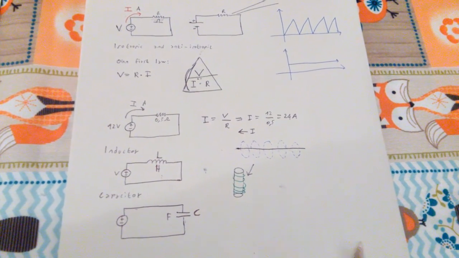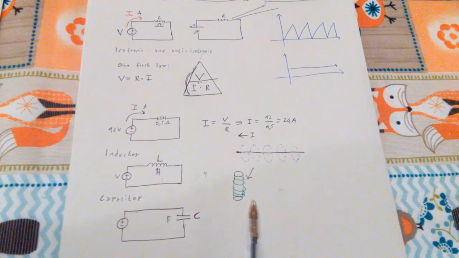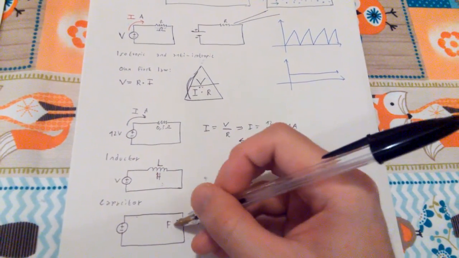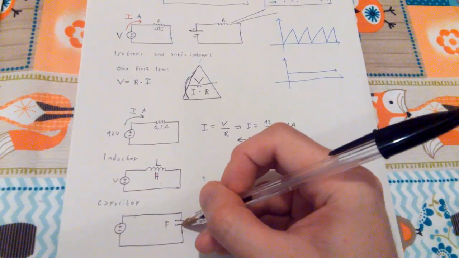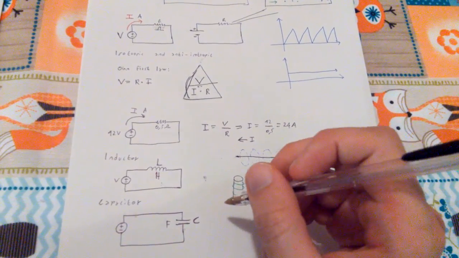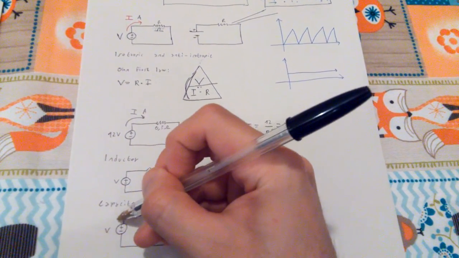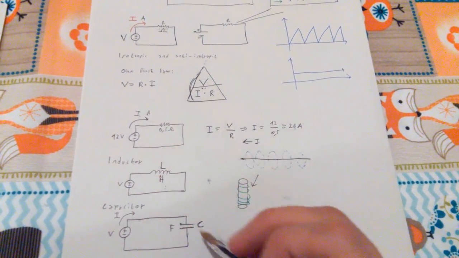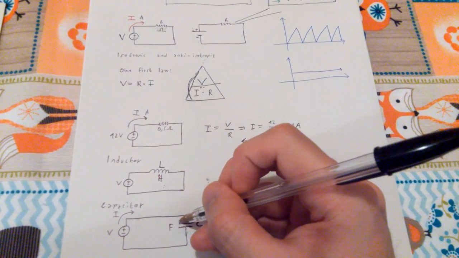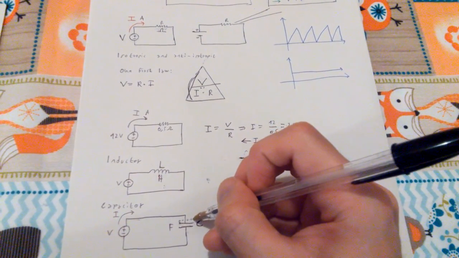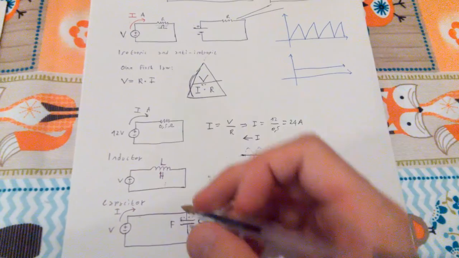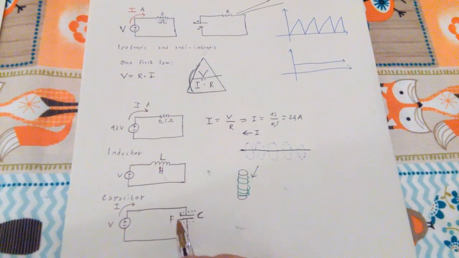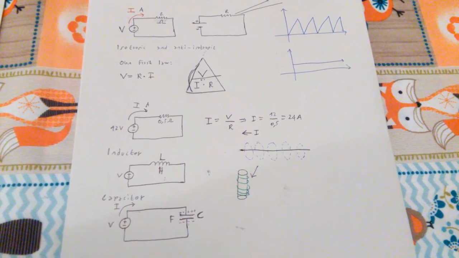Now, what is a capacitor? Well, a capacitor is made of two metal plates, and when we apply a difference of potential, the current is flowing here, and we're going to have the positive charges accumulating on one plate and the negative ones accumulating on the other plate.